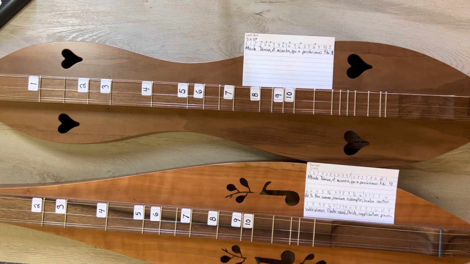Right? Wow. You can see now the modes. The modes are moods. That's the end of the story. That's why I love the dulcimer. That is why I love playing in modes.